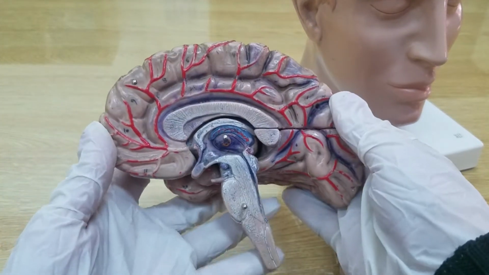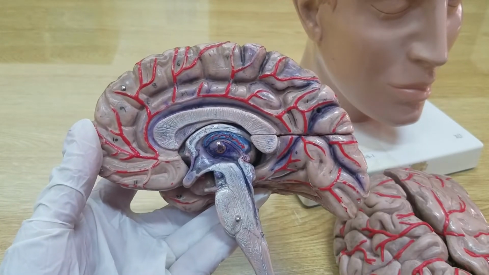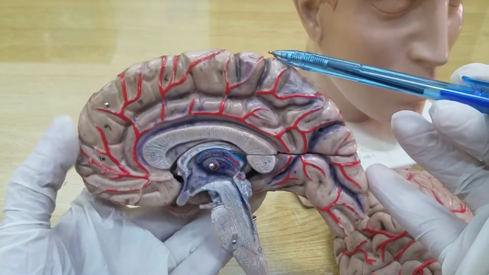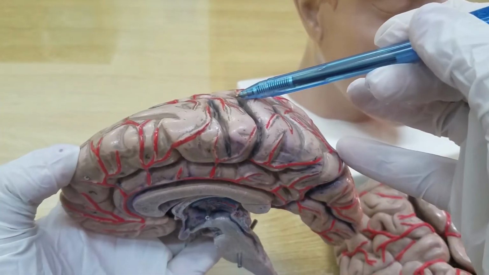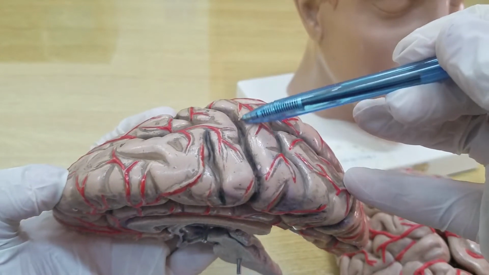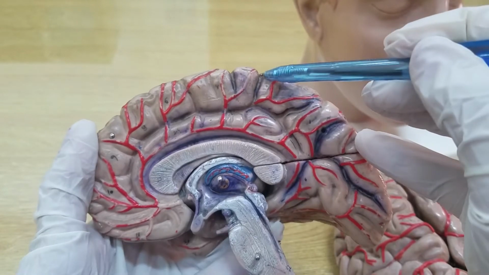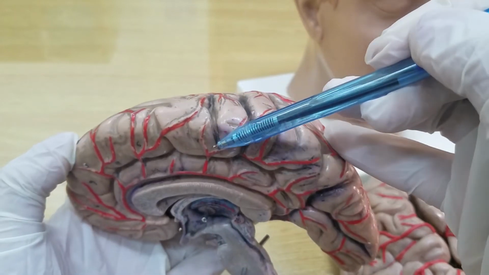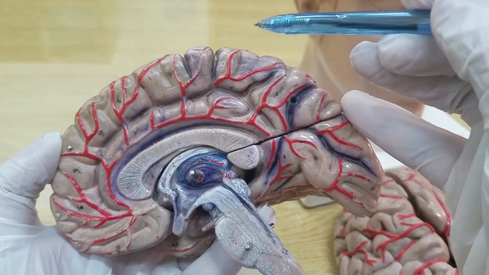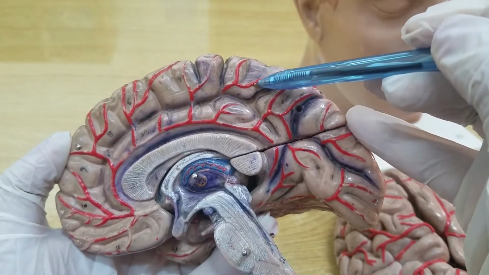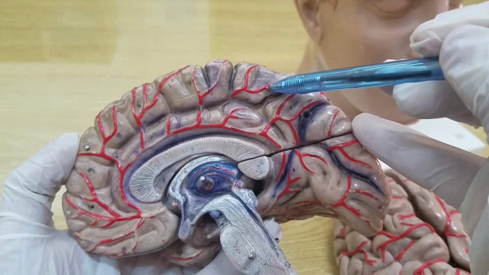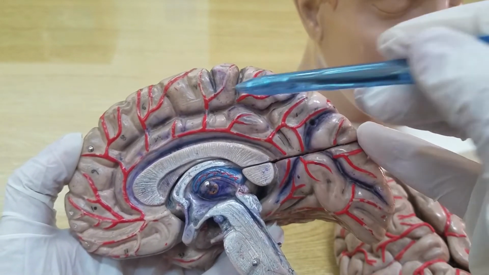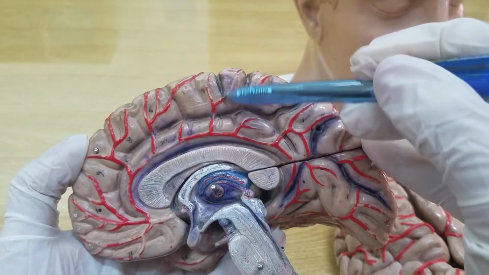If we look at the medial side of the cerebral hemispheres, we can see that there are also some sulci and gyri present here. Some of them extend from the supralateral surface. The central sulcus extends onto the medial side as well, and here it is also called the central sulcus. This is the pre-central sulcus, and this is the post-central sulcus. When these three are represented on the medial side, they form the paracentral lobule. So the central sulcus with the pre and post-central sulci, this part is called the paracentral lobule.